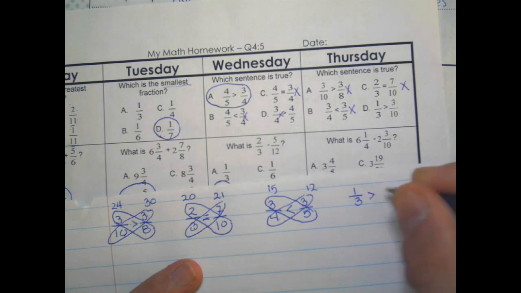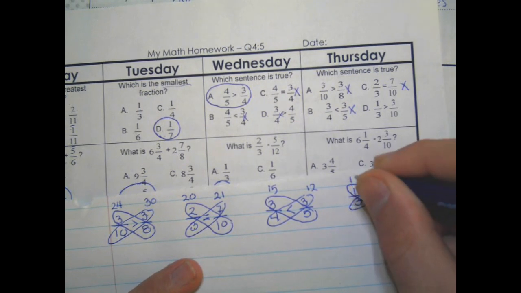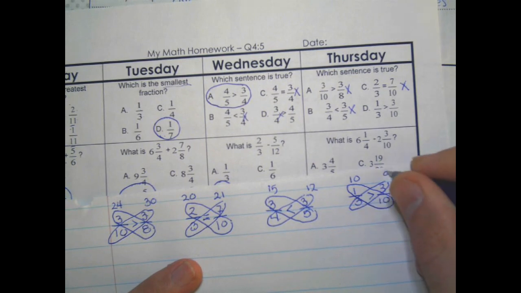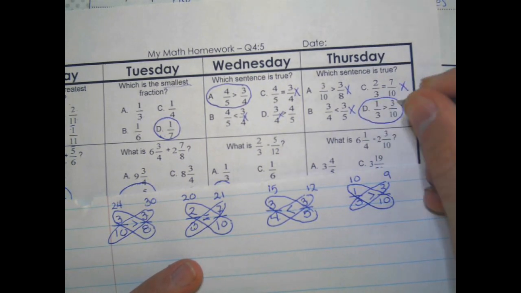1/3 should be bigger than 3/10. So we're looking for 1/3 to have the bigger number on top. We cross multiply. 10 times 1 is 10. 3 times 3 is 9. 1/3 does have the bigger number on top, so D is correct.